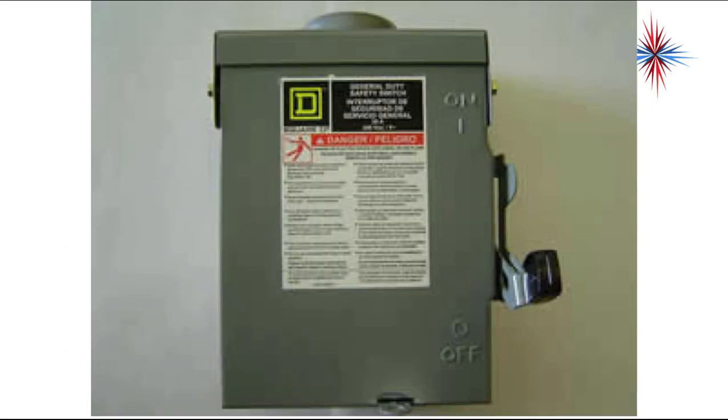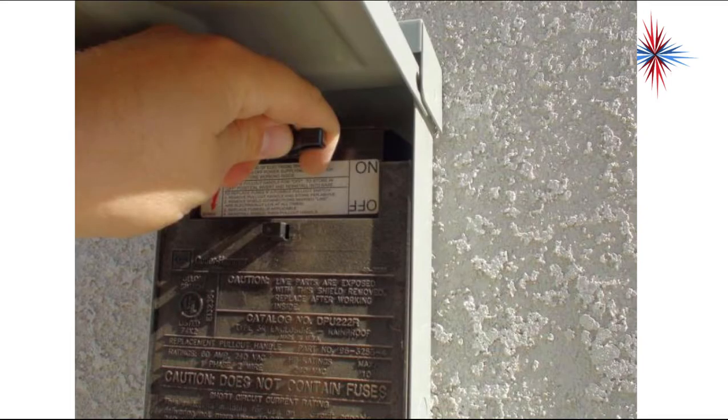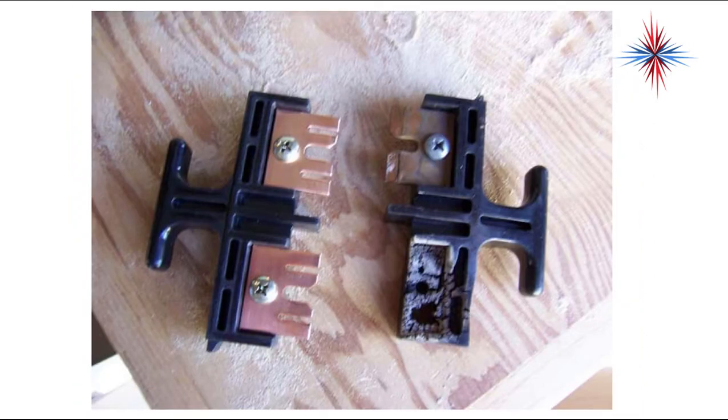This is an example of a disconnect. It's a Square D that has a lever on-off. You see this a lot of times on larger rooftop systems. You can also see it on residential. This is the type where you open the cover and there's a pull-out. It has an on-off. You put it in one direction for on, you turn it over and have it upside down for off. These do corrode. You have to watch for the points breaking off.